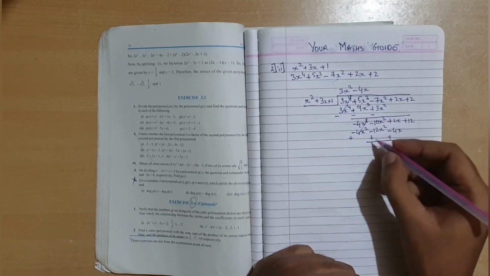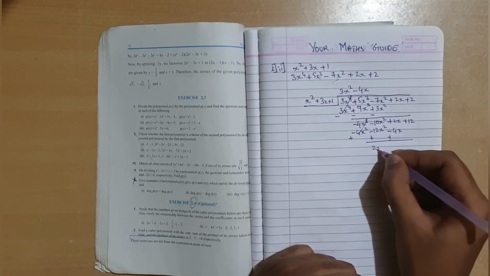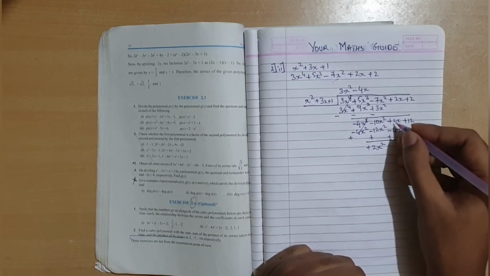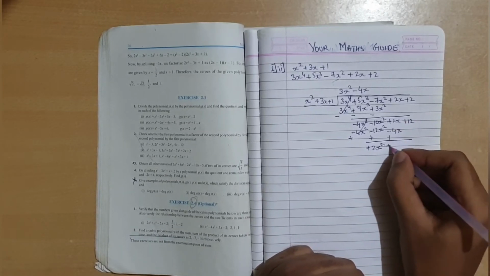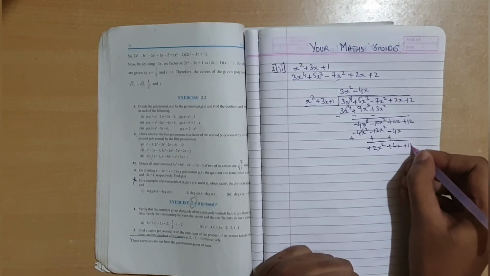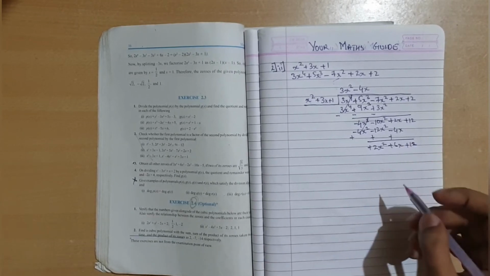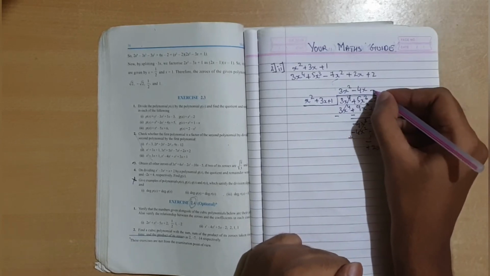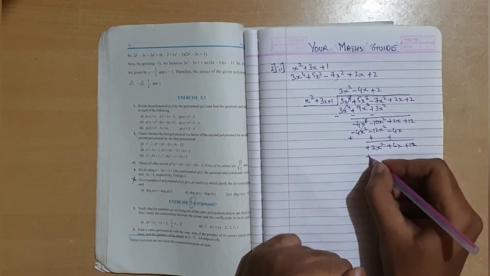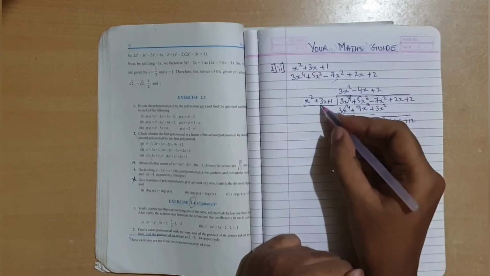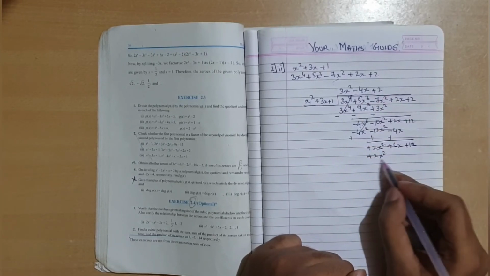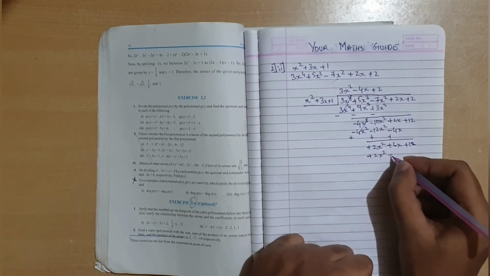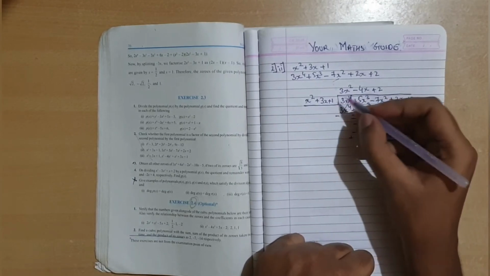Minus 10x plus 12x will give you plus 2x square, plus 2x plus 4x, plus 6x plus 2. So now we have x square, and here we have 2x square, so plus 2, so plus 2x square, 3x square into 2, 2x square, 3x into 2 will have 6x, plus 6x.